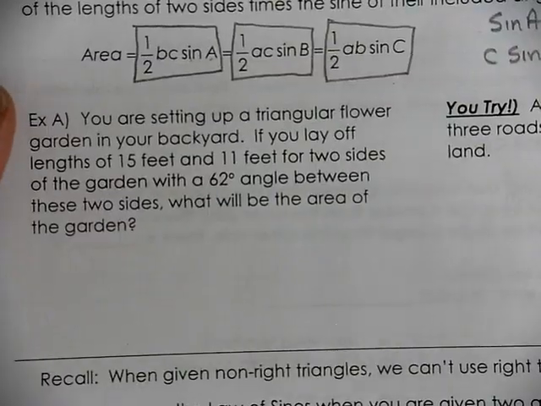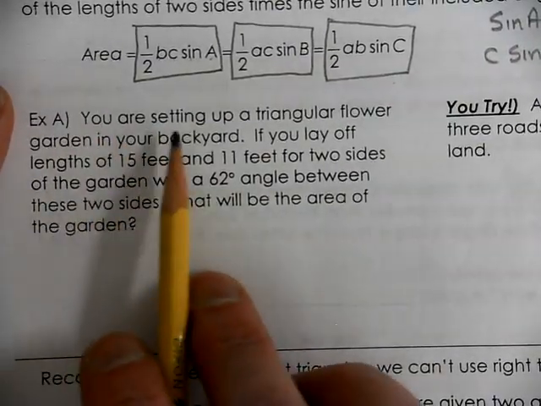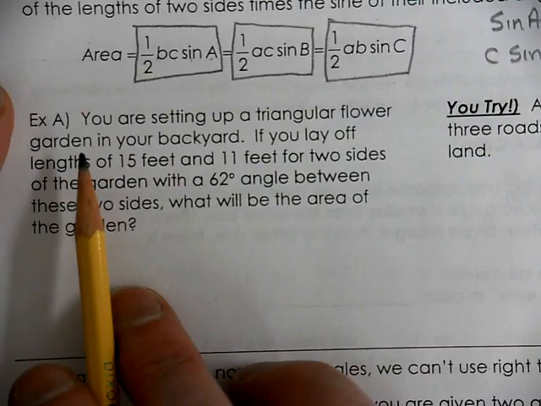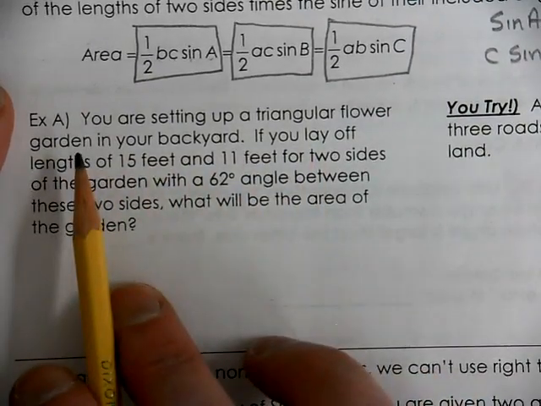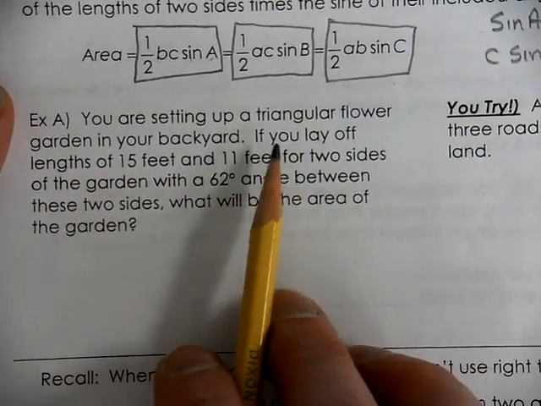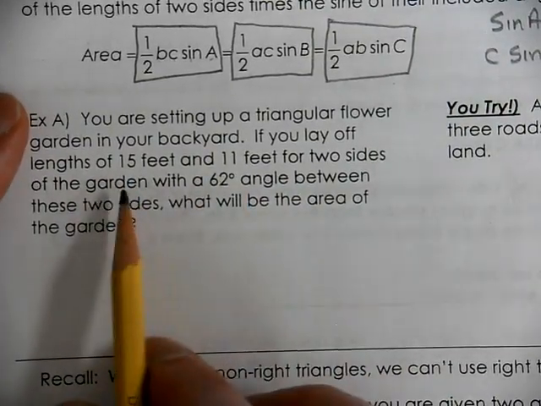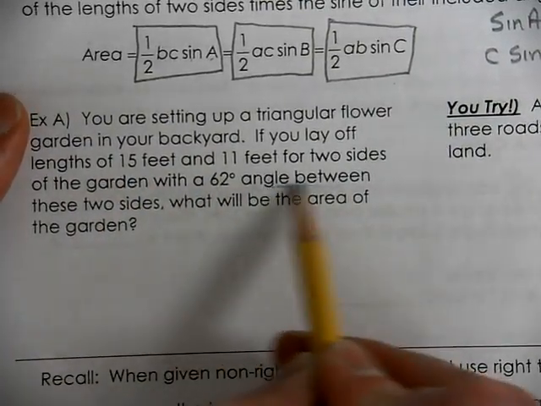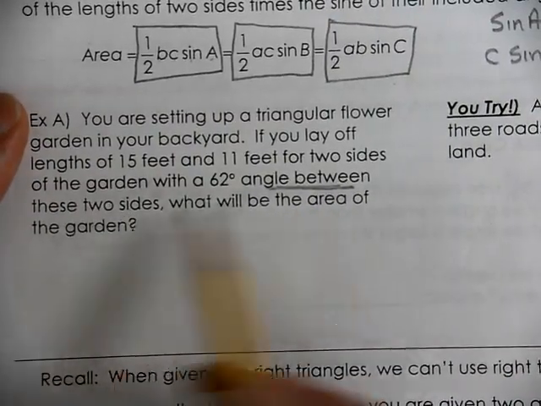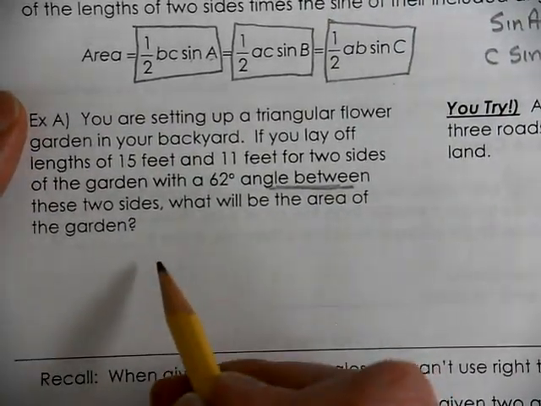So let's give this a try. You're setting up a triangular flower bed or flower garden in your backyard. If you lay off the lengths 15 and 11 with 62 degrees between the two sides, what is the area?